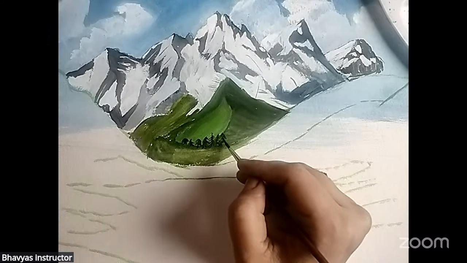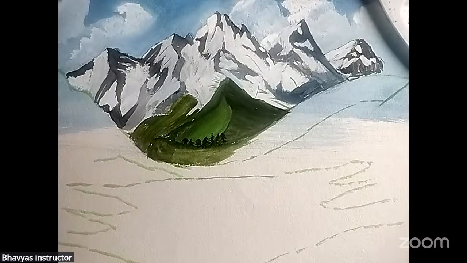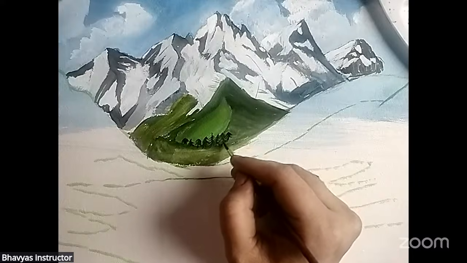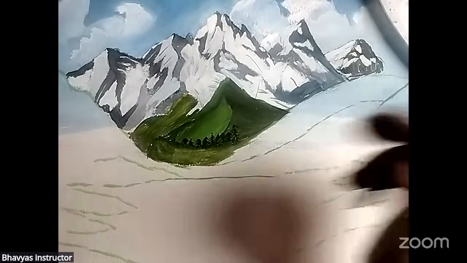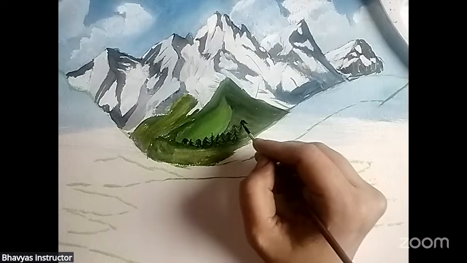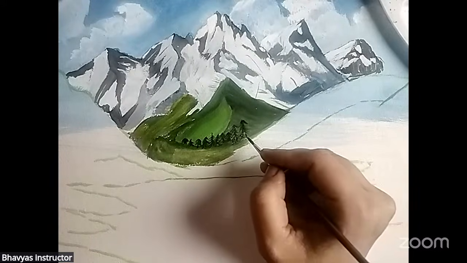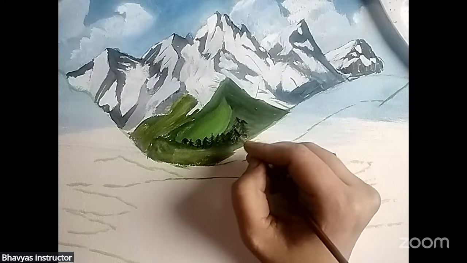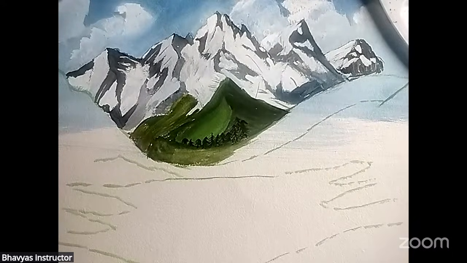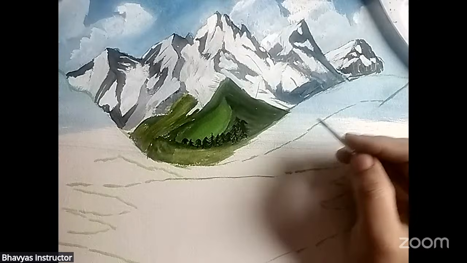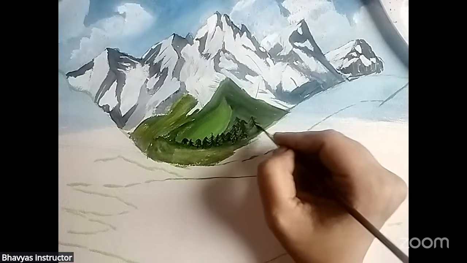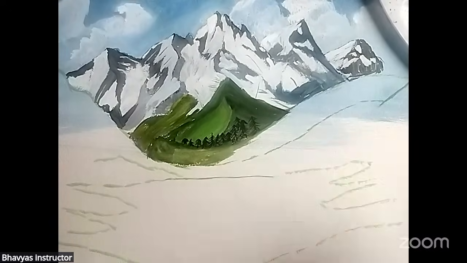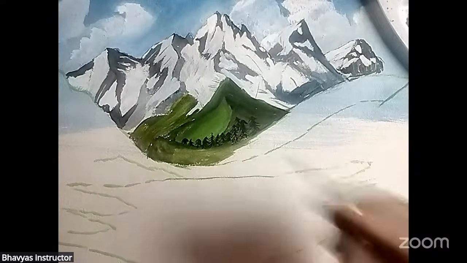Like this you need to add the trees. See, small trees, big trees. Okay. Use black color for this.